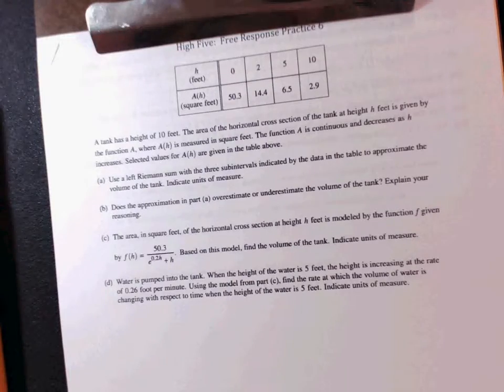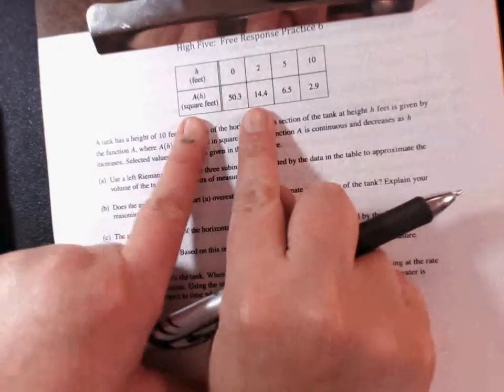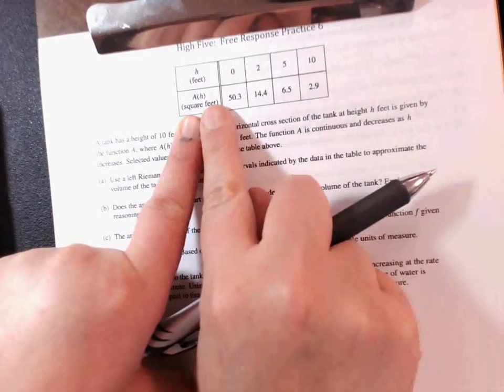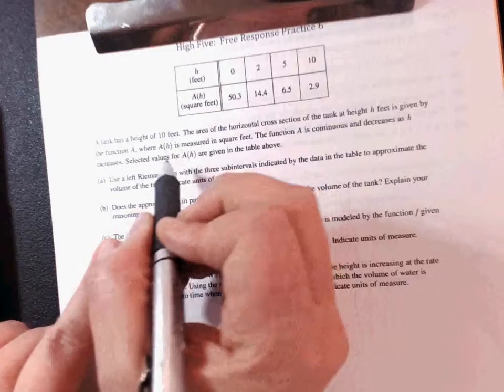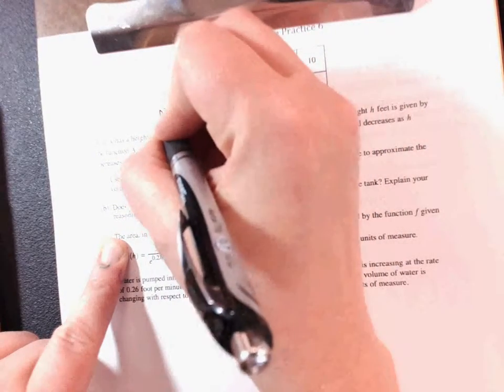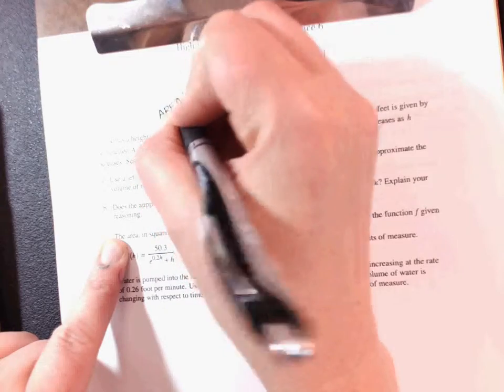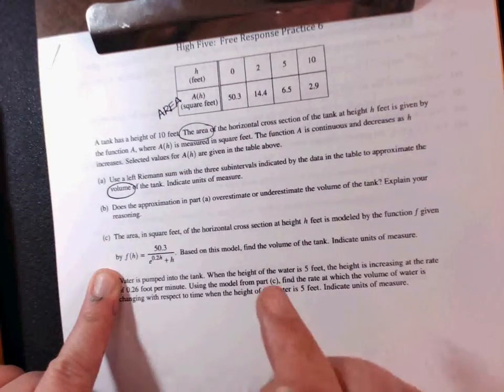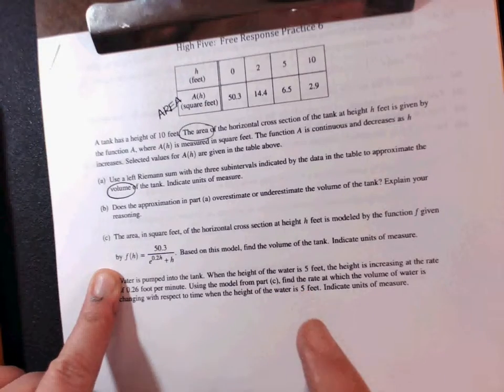Okay, question. What does A stand for? Area. The area. Okay, good. What are we asked to find in part A? The volume. How do you find volume when you have area? Area times height. Integral. Very good.